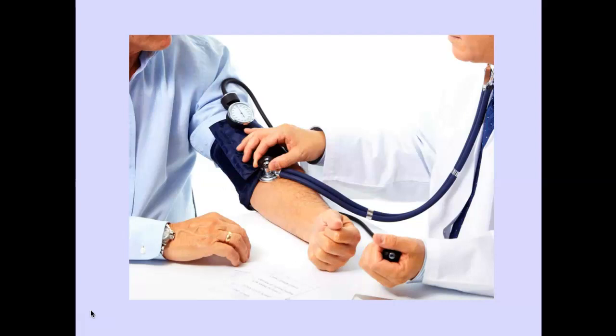So when the heart's in contraction, pushing the blood, you're going to have a surge of blood through the blood vessels, and then it's going to push on the walls of the blood vessels. So let's take a look at the pictures here and some terms that we have.